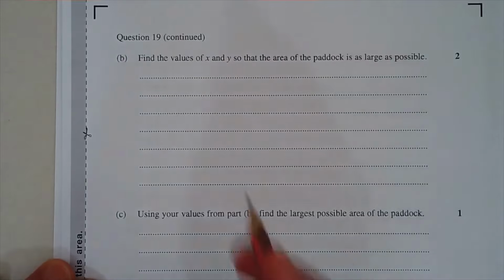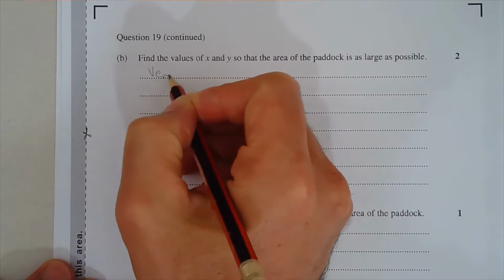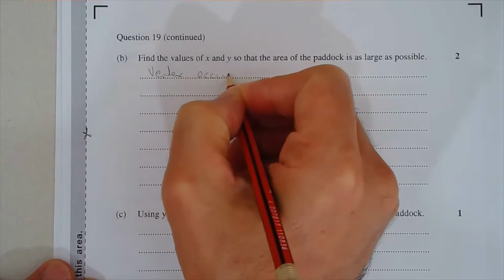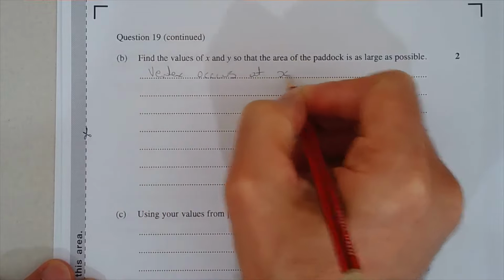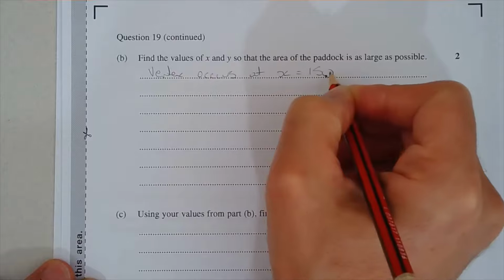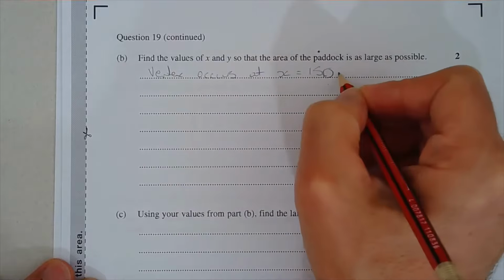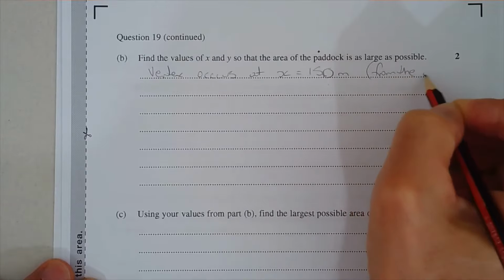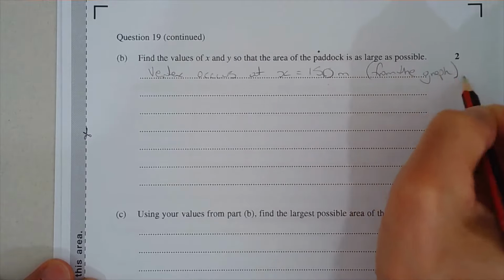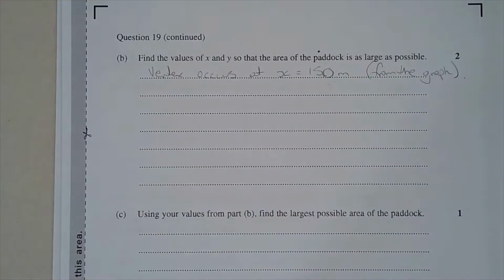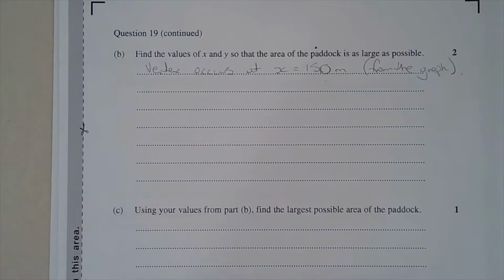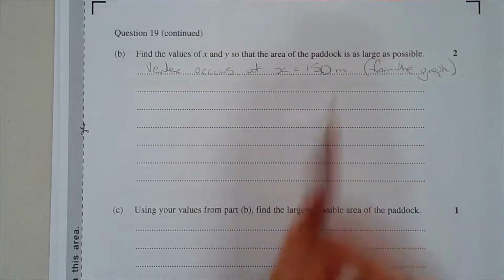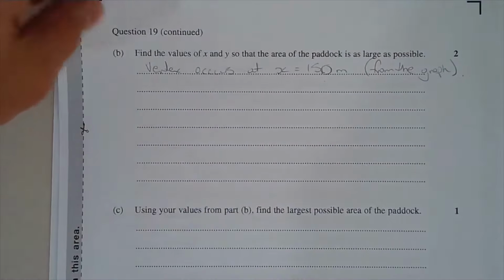So the vertex is x equals 150 meters, from the graph. Probably the easiest is just to read it from the graph, but it was interesting to note that it was exactly midway between the 100 meter mark and the 200 meter mark. So if x equals 150 meters, we now need to find the y value.